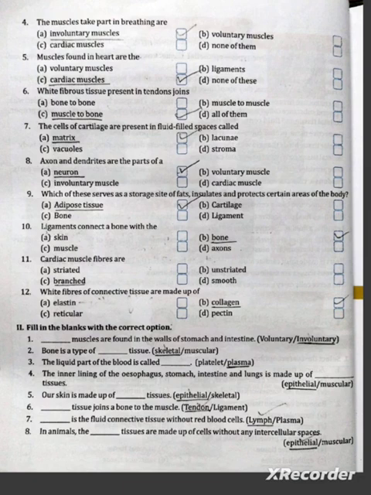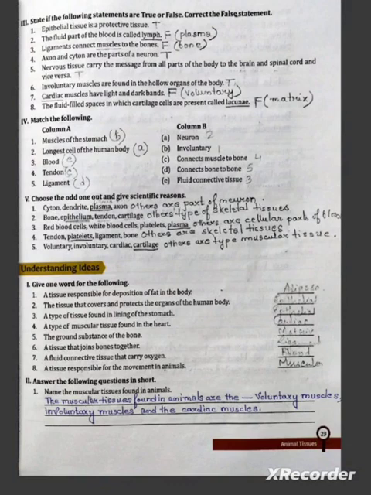Next, number 6, tendon tissues join a bone to the muscle. Number 7, lymph is the fluid connective tissue without red blood cells. Number 8, in animals, the epithelial tissues are made up of cells without any intercellular spaces. Next, we will come to question 3, that is state if the following statements are true or false. And over here, we need to correct the false statement. If the statements are false, then only we need to correct it.